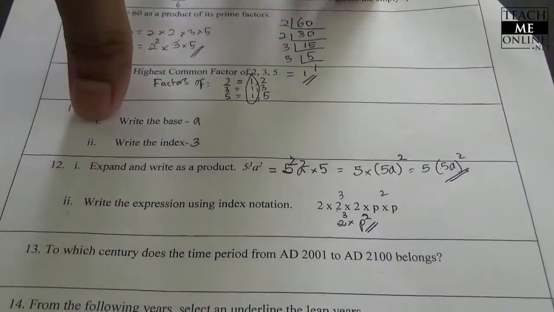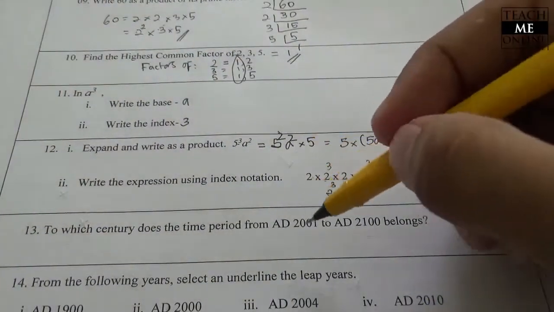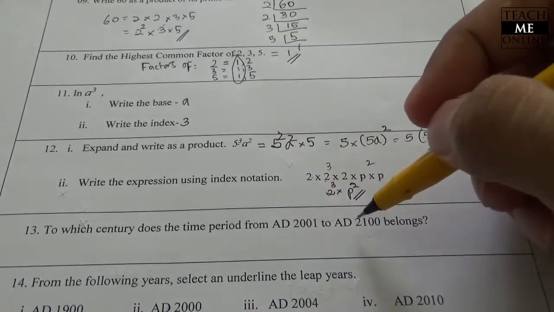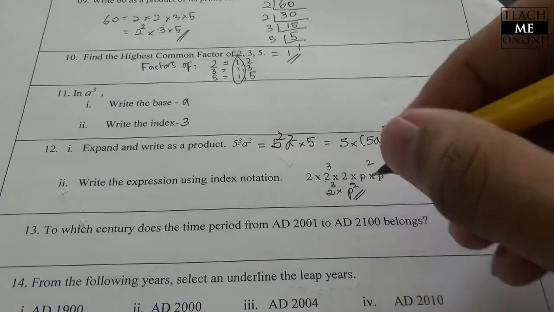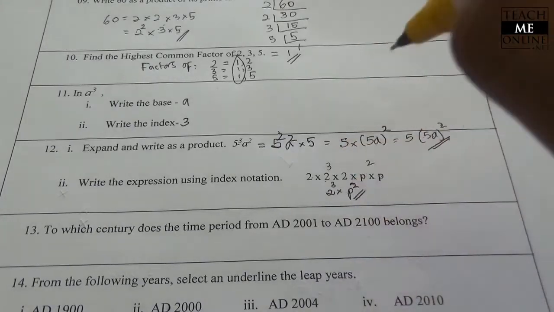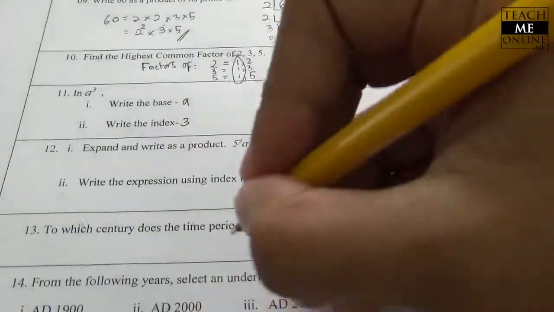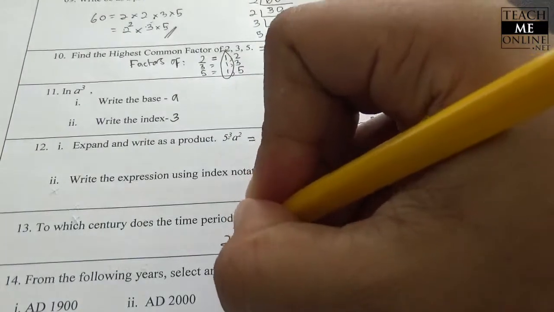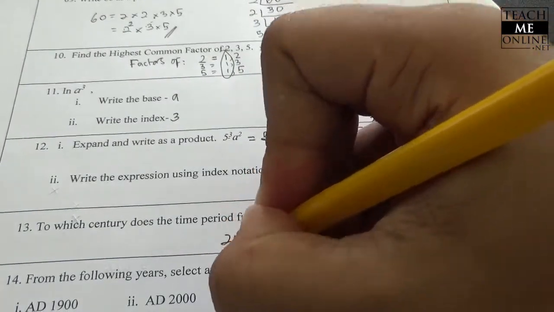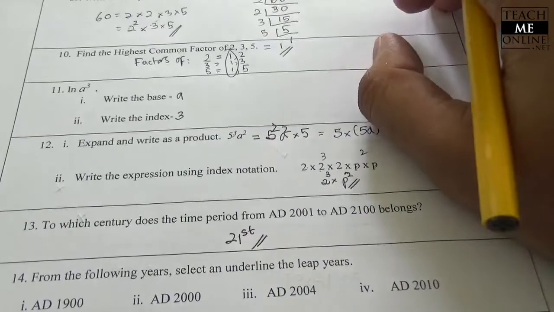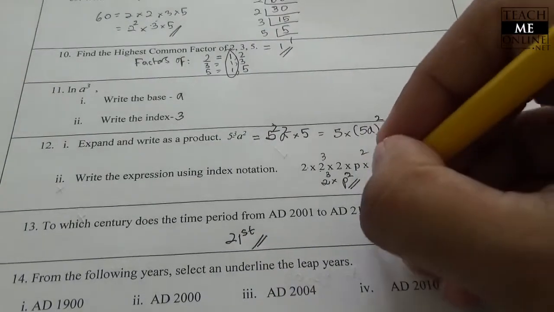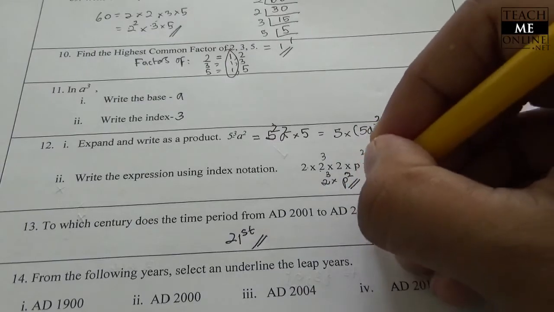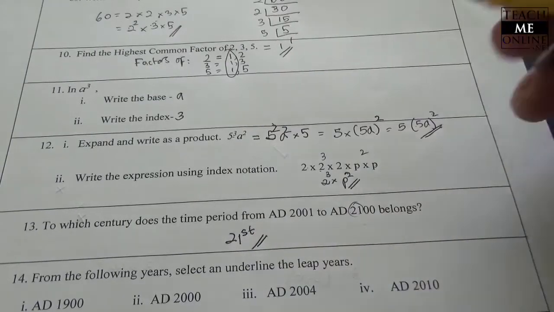Question number 13. To which century does the time period from 2001 AD to 2100 AD belong? So this would be the current time period, which is also known as the 21st century. Simple, really. Just remove these two zeros and we get 21. That is the 21st century.